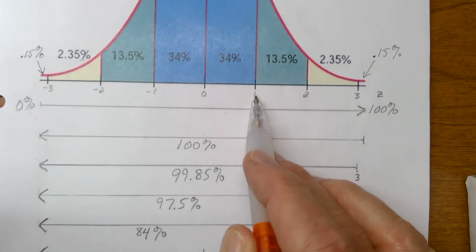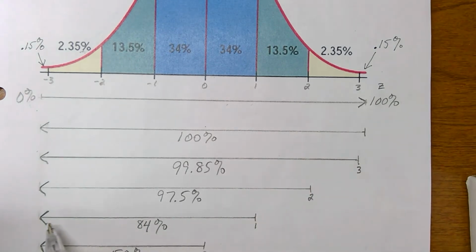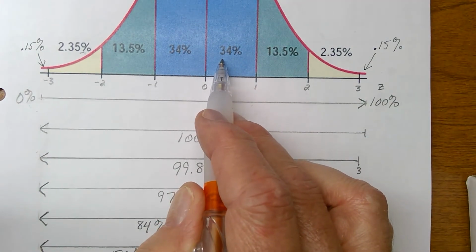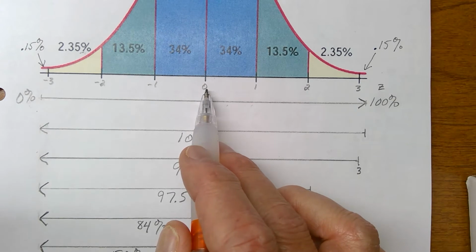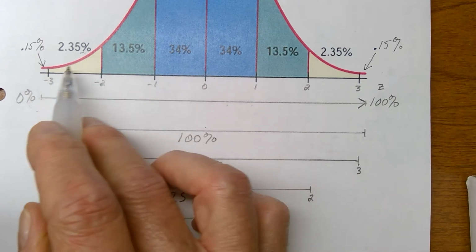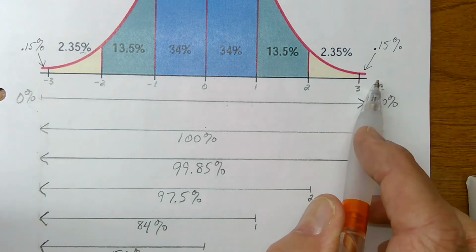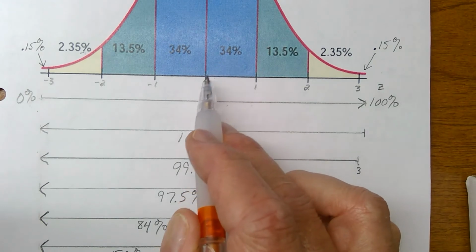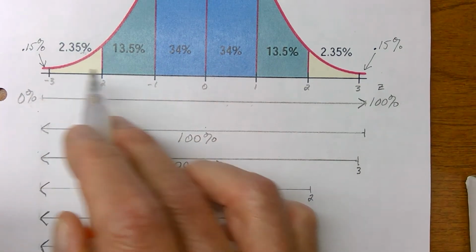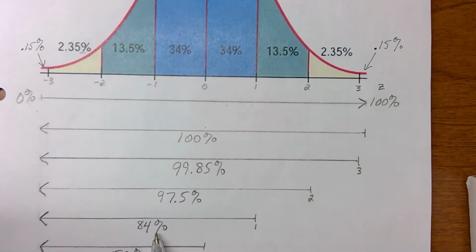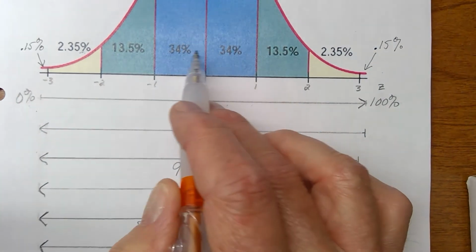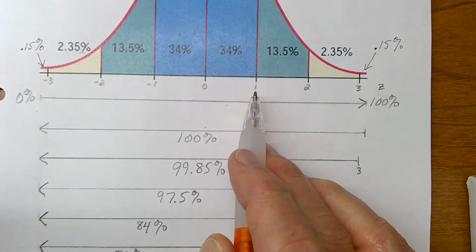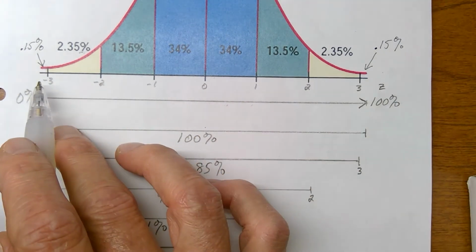All right, let's move from 2 to 1. From 1 to the left, that adds up to 84%. I'm adding the 34%. Now here's a quick shortcut. 0 splits the curve exactly in half. So at 0, you have 50 people to the left and 50 people to the right. So if I'm going from 1 to the left, I can say, okay, from here to here is 34, and from 0 to the rest of it is another 50. So 34 and 50 is 84%. Or you can do it the long way and just add all of those up. That's going to add up to 84%. So 84 people out of 100 are less than a Z score of 1.